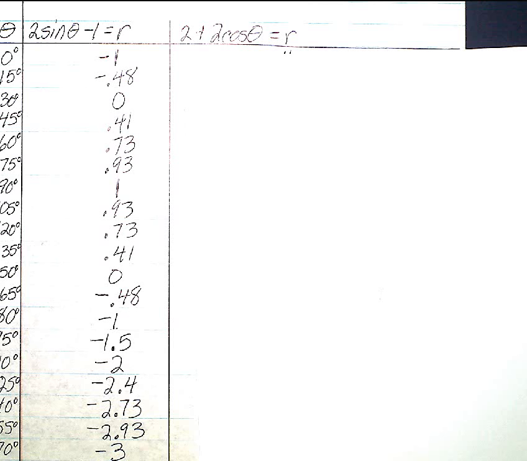On the test, I'll give you one equation. It'll only be one, and you'll have to fill out the table of values, and there'll be one graph sitting there for you to fill in.